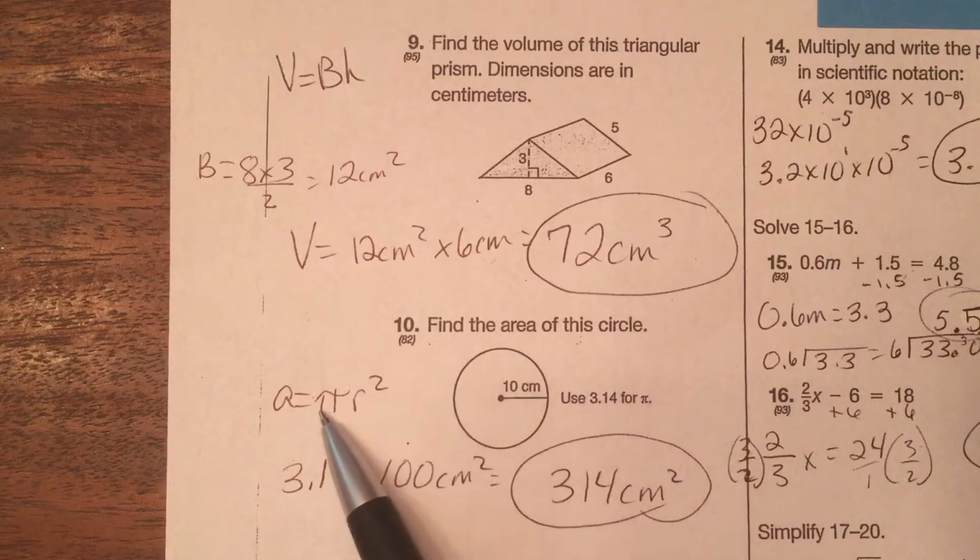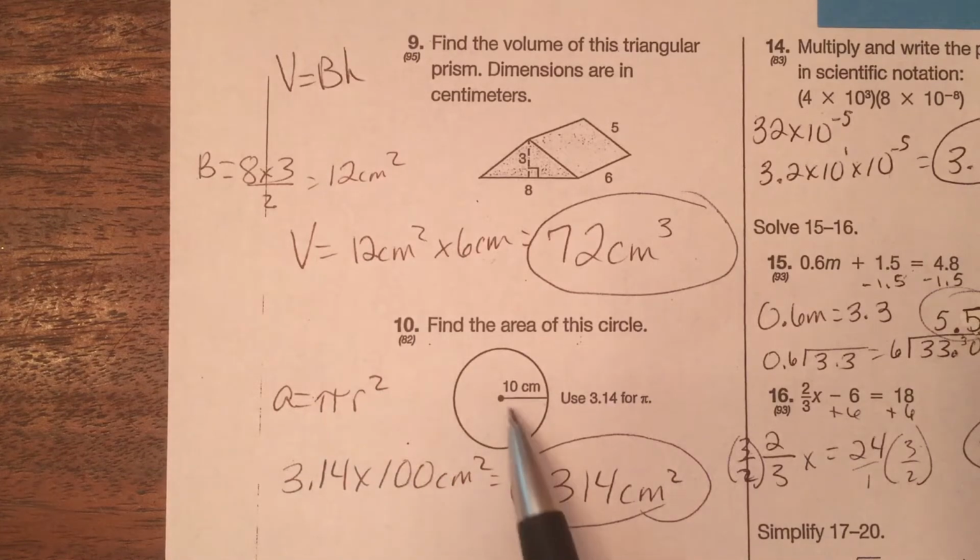Area of a circle. Our formula for area is pi r squared. Now it tells me r is 10, square 10, and I get 100. 100 times 3.14 is 314 centimeters squared.